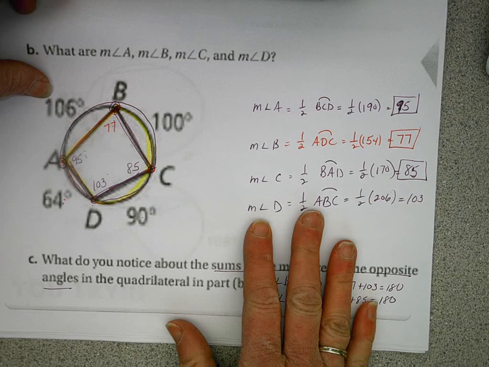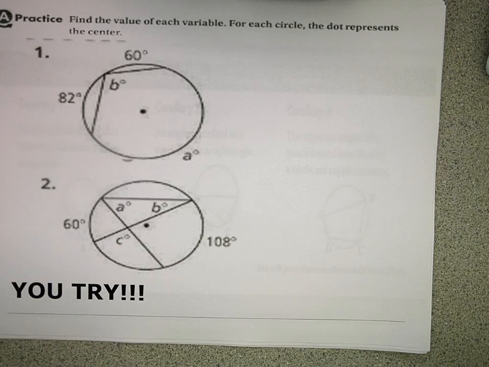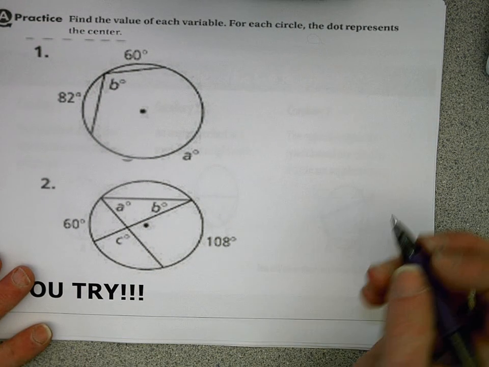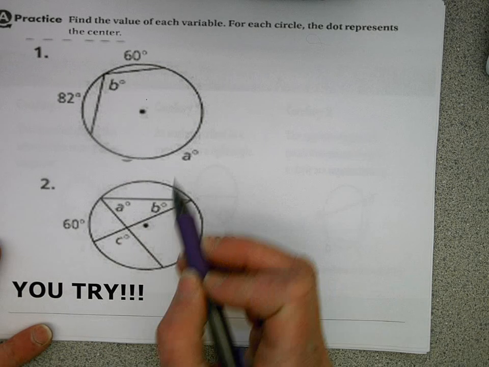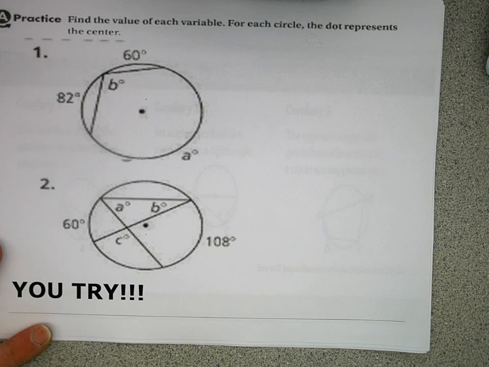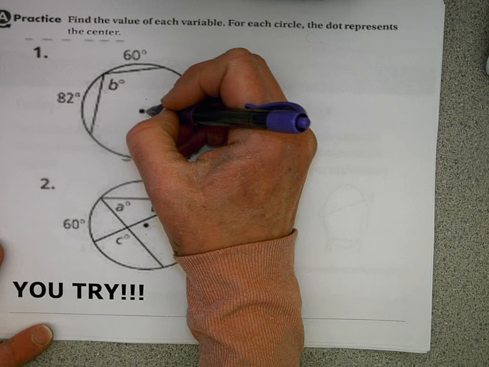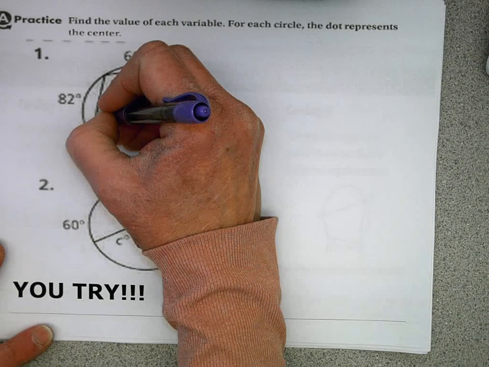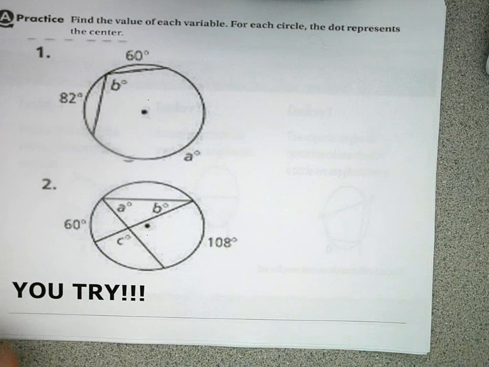Okay, let's go to a couple more practice problems. It says find the value of each variable for the circle. The dot represents the center. Well, none of these are in the center. So these are also inscribed angles, and we have to find A and B.